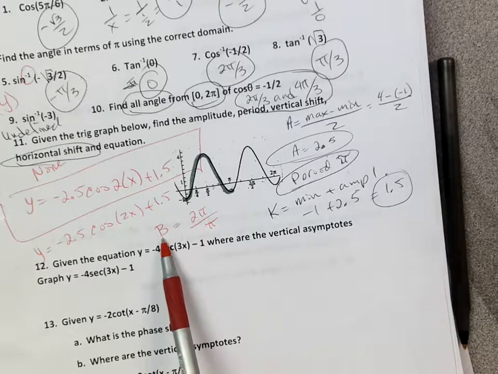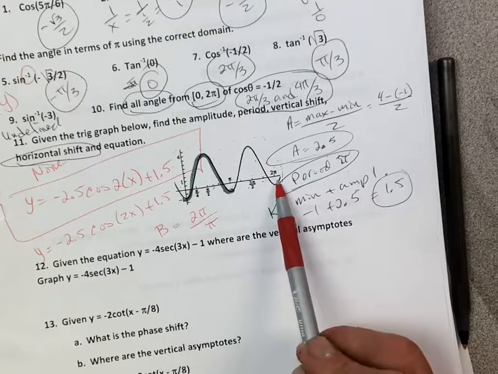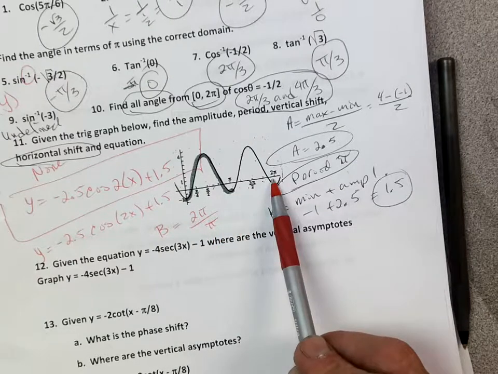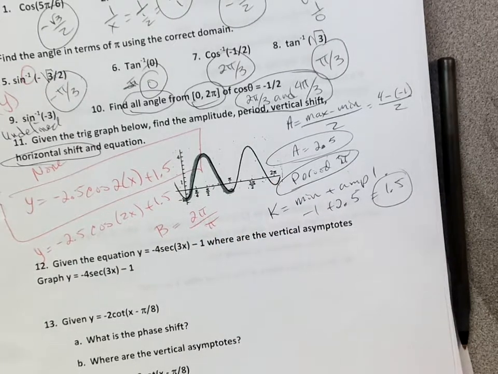The 2 is frequency. It means that there are 2 curves within 2 pi. That's what it means. So it's called the frequency. How many curves, right? And there's 2. Do you use 2 pi for every single one? Almost. Great question. And how do we know?